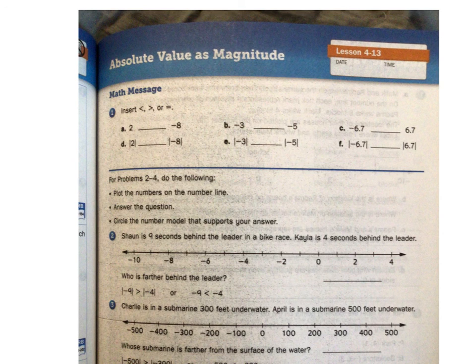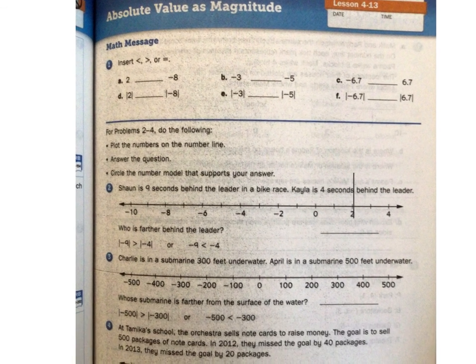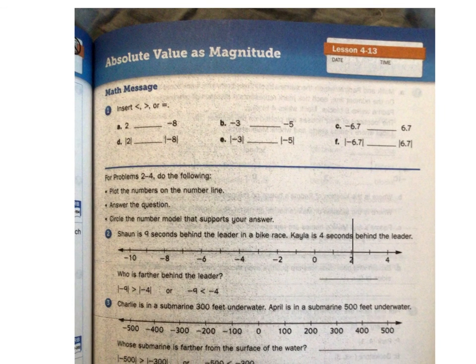Let's try a few more. Go ahead and pause as we look at journal page 207. Go ahead and pause and try your math message for number 1, and then unpause to check your answers.